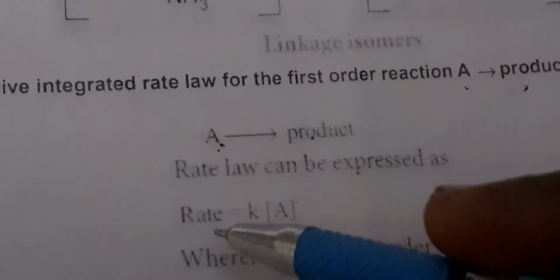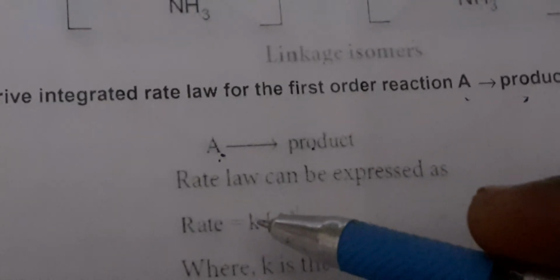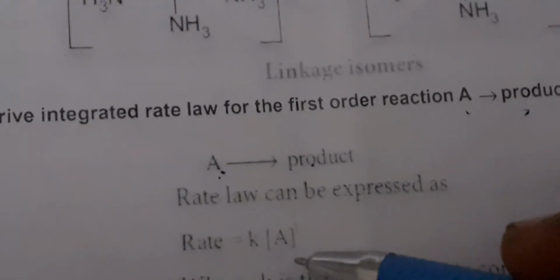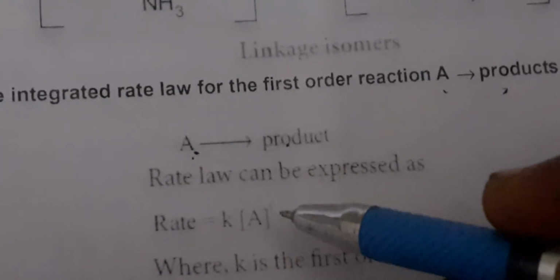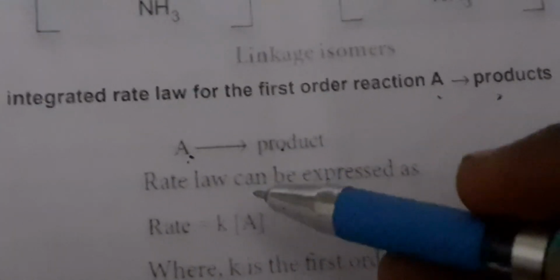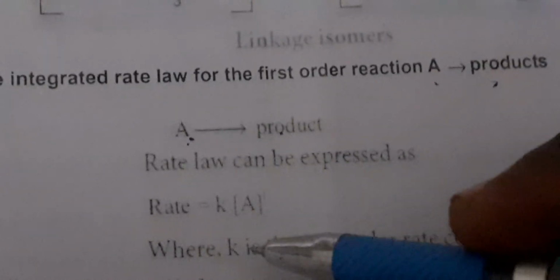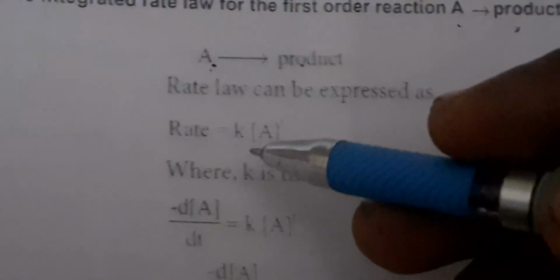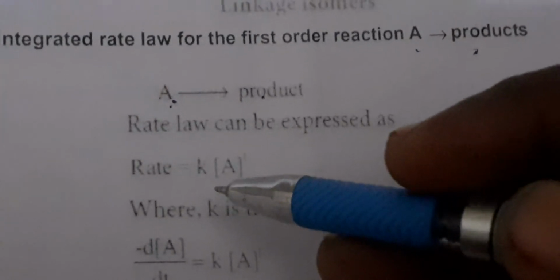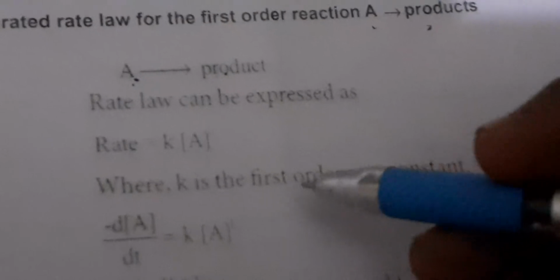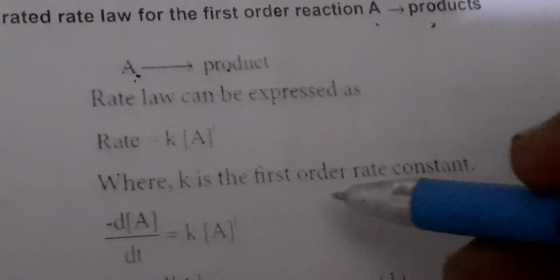What is the rate law? Rate is equal to K, the rate constant, into concentration of A to the power 1. There is only one reactant, that's why A to the power 1 is given. So write the terms in the rate law. What is K? K is the rate constant for the first order reaction.